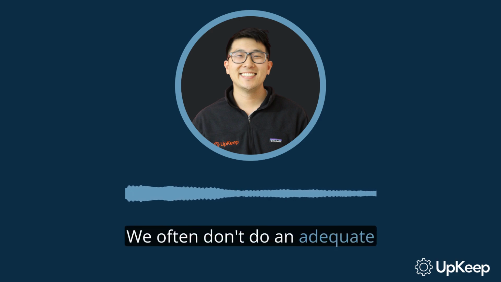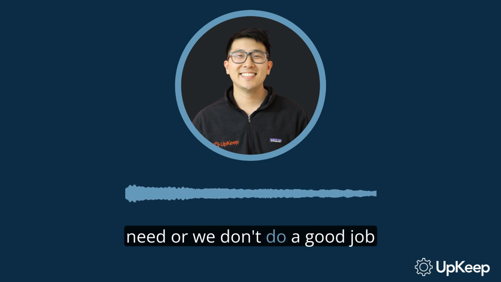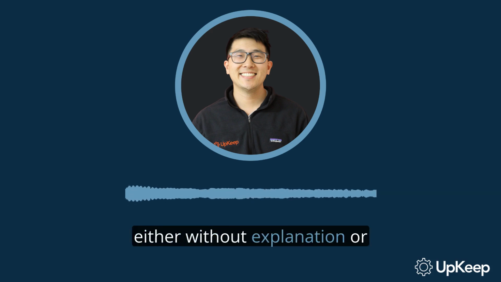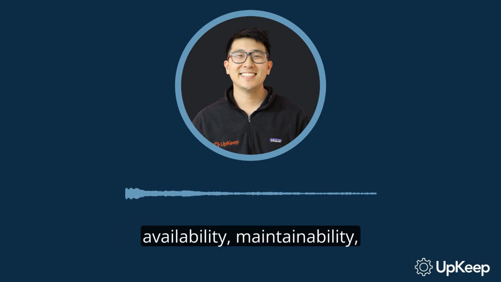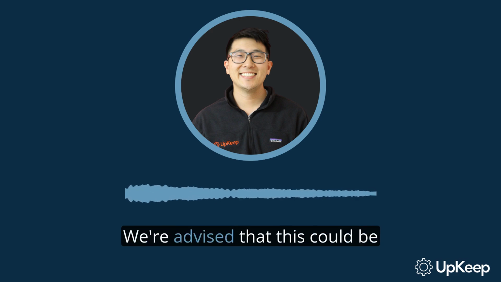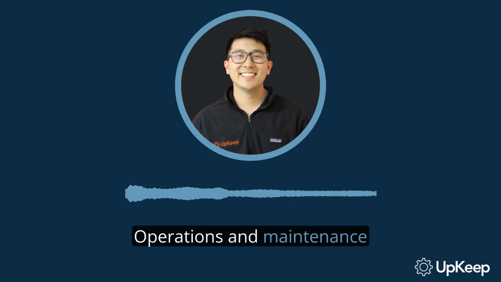We often don't do an adequate job of writing requirements and specifications. Either we don't know what we need, or we don't do a good job of explaining what and why we need something. Budgets are often cut from the top, either without explanation or because we haven't provided a reasonable justification for keeping reliability, availability, maintainability, safety, and sustainability requirements. Training of operations and maintenance workforce is often cut to a minimum or eliminated. We're advised that this could be done after assets are installed, which is not a good practice. Operations and maintenance manuals, drawings, and other documentation are often delayed or provided in a preliminary stage.